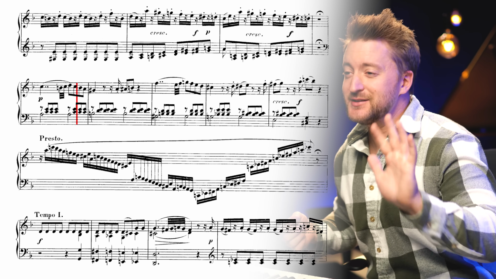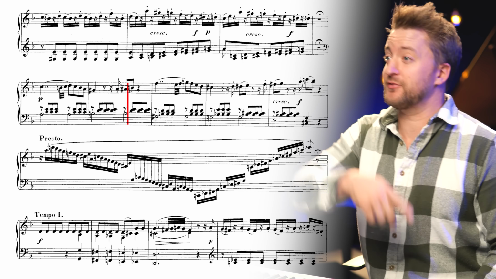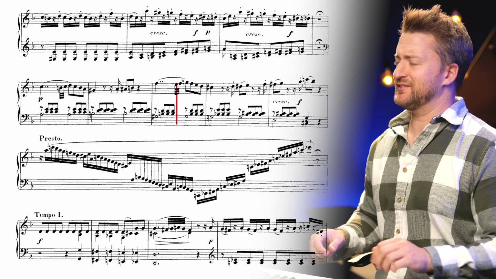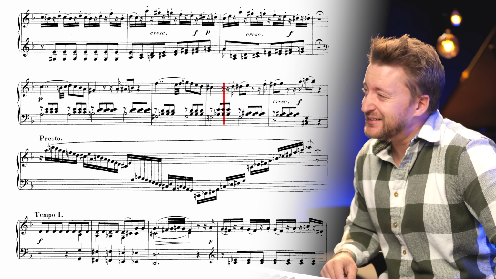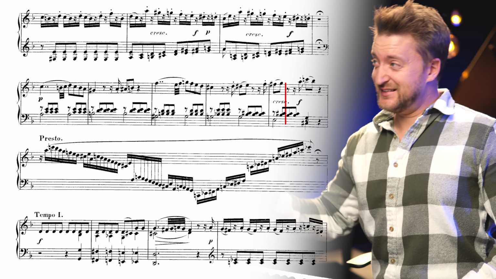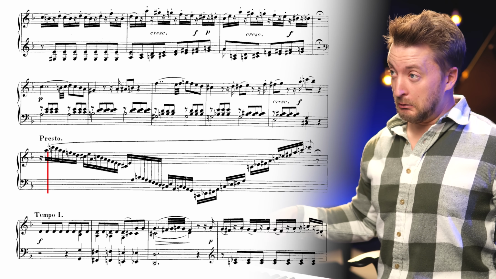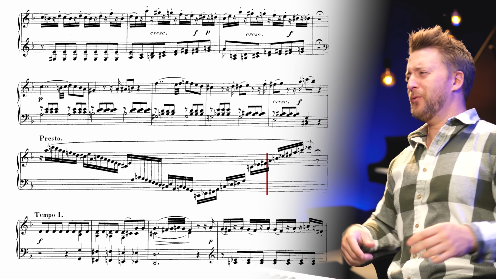Now we get that same exact melody again, but we're now up a fifth, sorry. We're up a fifth. Ooh, this is slightly detuned. I will not play along. Ooh, we're starting to go somewhere. Yeah. That's what I'm talking about.